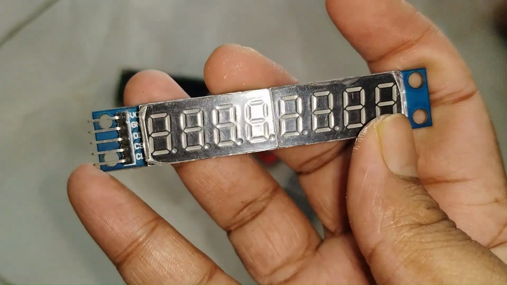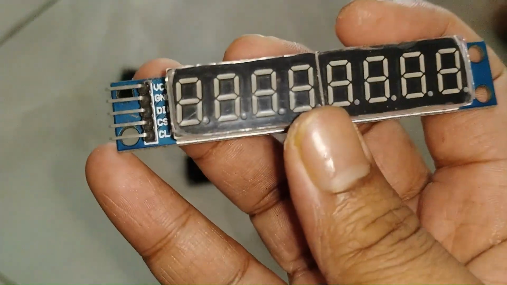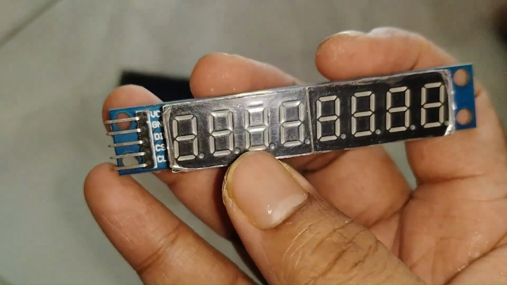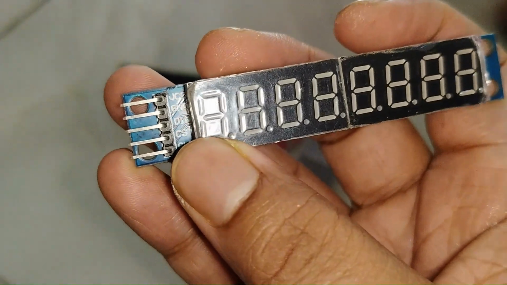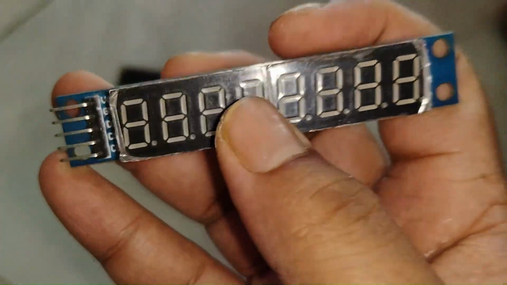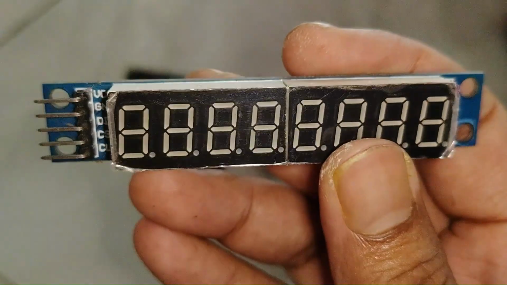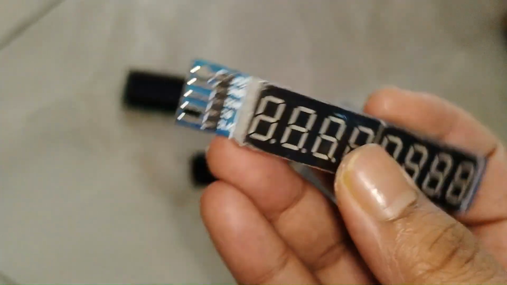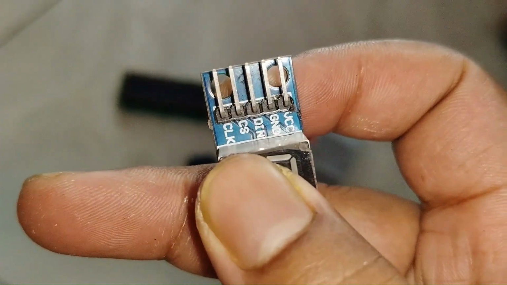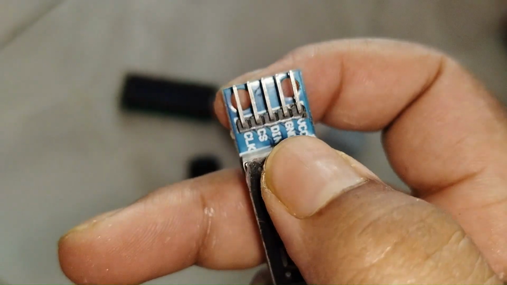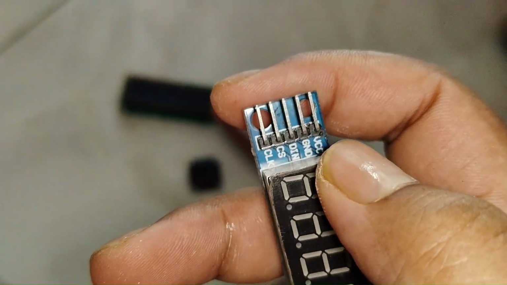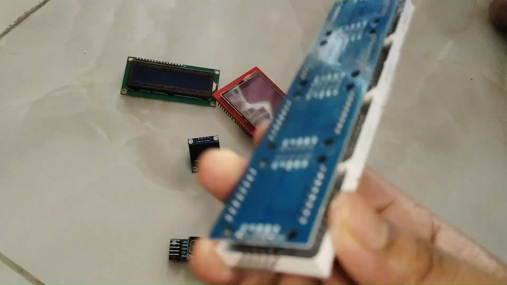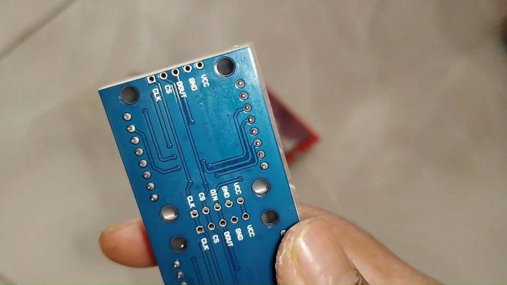When your project is mainly based on numbers, not characters, you can use this display. This is a very beautiful display and easy to use also. It also supports the SPI protocol. You can see there are DIN, CS and clock pins, and 2 of them are used for power.